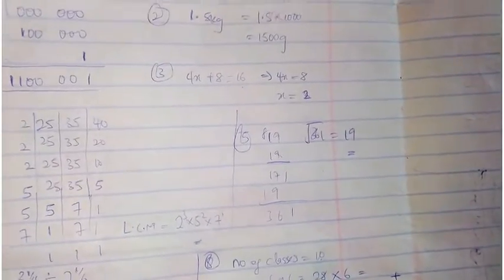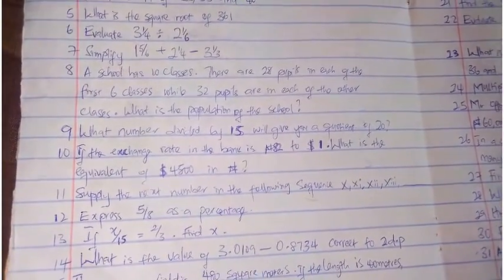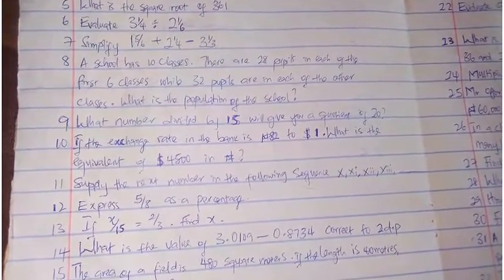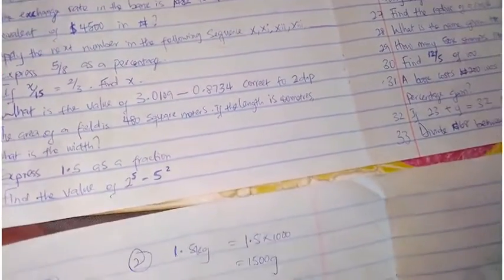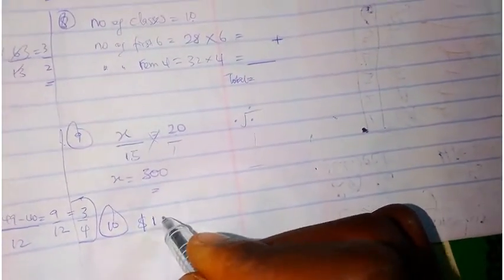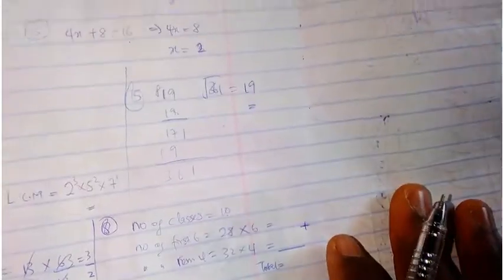Number 10 question says, if the exchange rate in the bank is 82 naira to $1. $1 is equivalent to 82 naira. Okay?